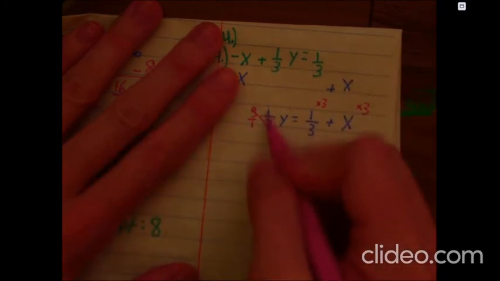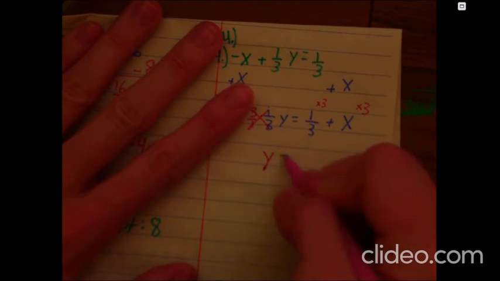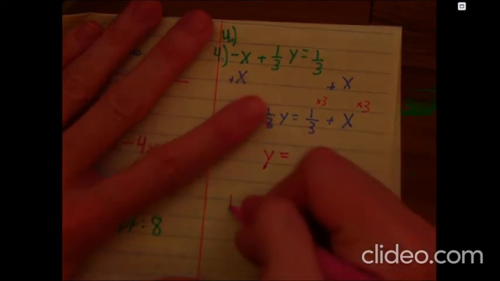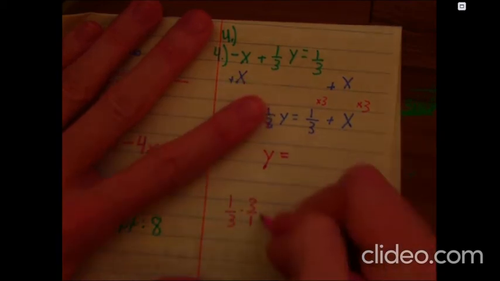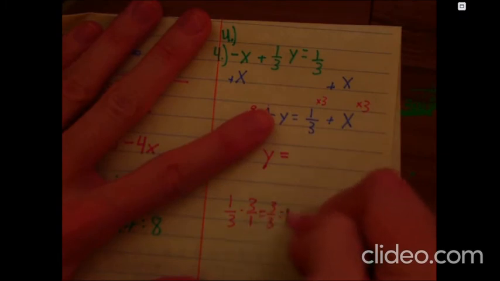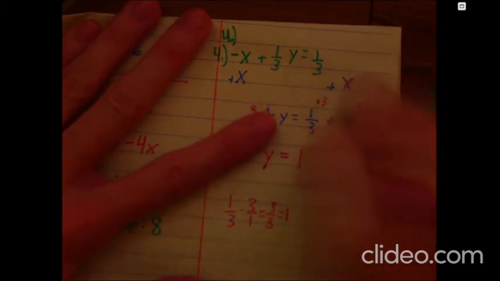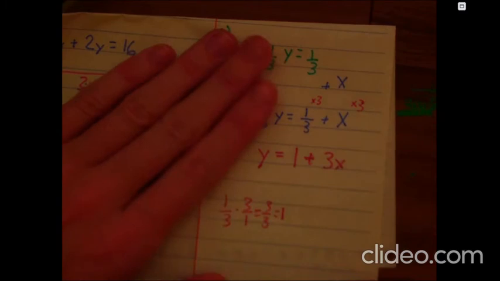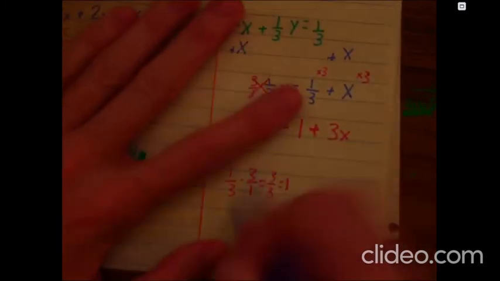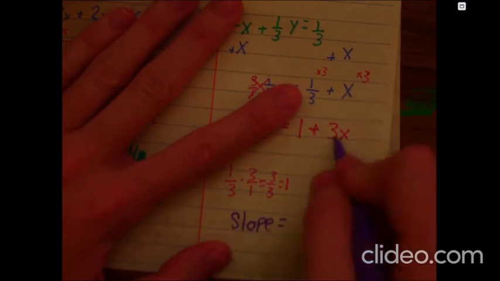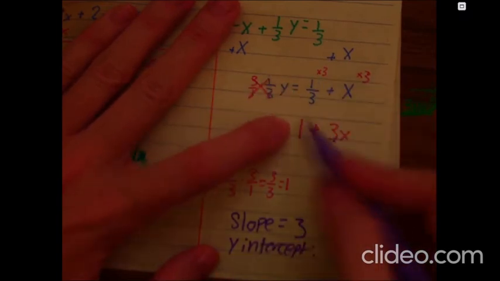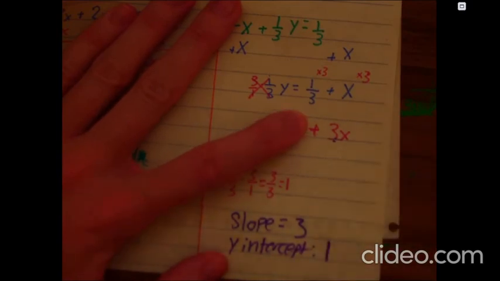Okay, so I cancel out and I'm left with y is equal to 1/3 times 3. Do we know that? 1/3 times 3/1 equals 3/3, which is equal to 1. So it is 1 plus 3 times x is 3x. Okay? My slope, the number that's attached to my x, is a 3. My y-intercept is a positive 1. Boom.